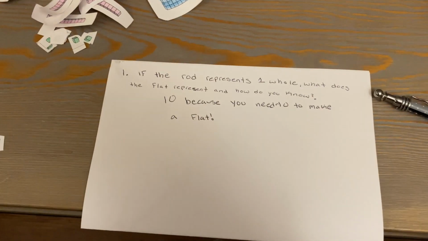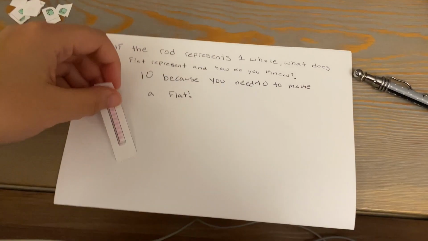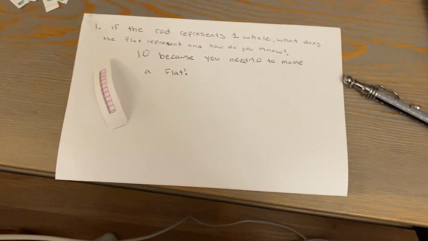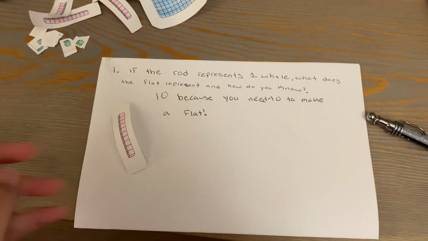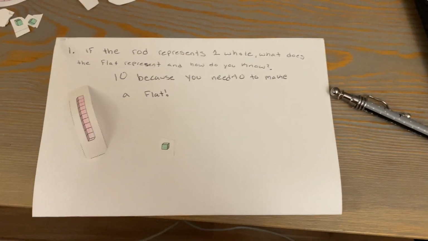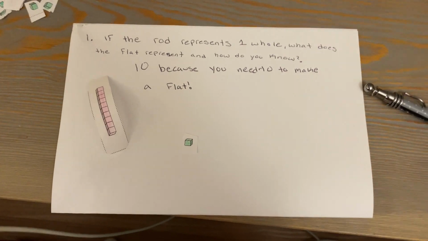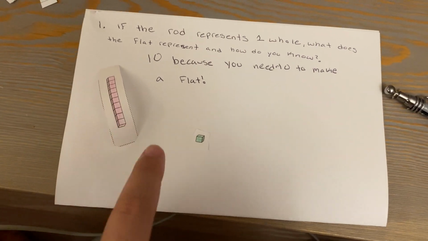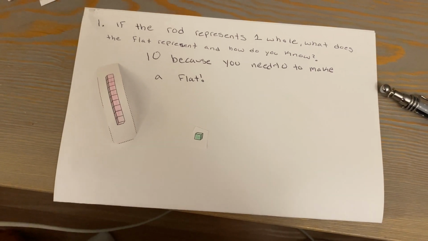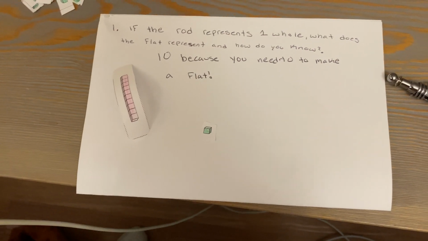So moving on to the next question, if a rod represents one whole, remember this is a rod, then what does the small cube represent? So we already discussed this in the last problem. So what's the answer? It's 10, right? 10 of these goes into one rod. 10 cubes goes into one rod. Good job.